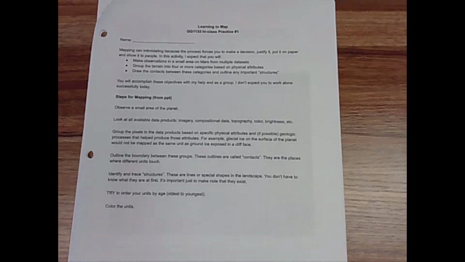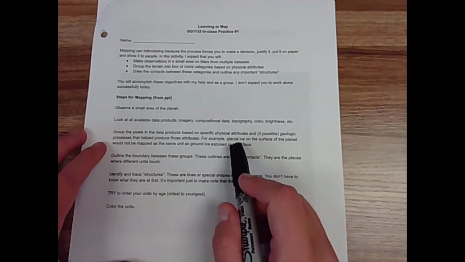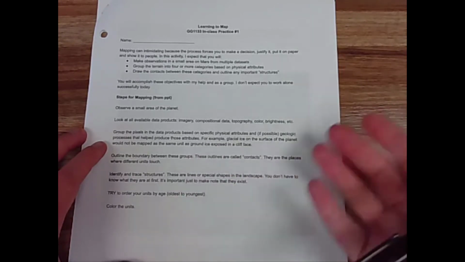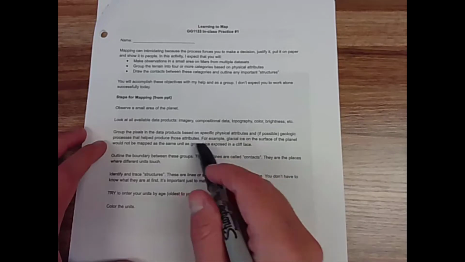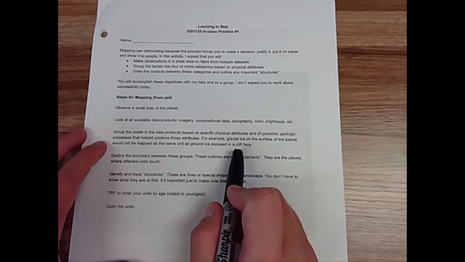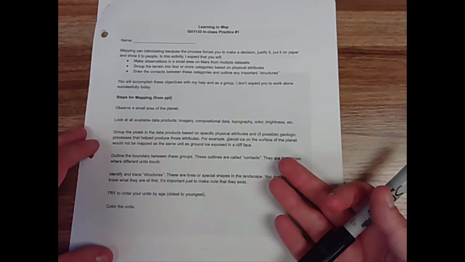So what kinds of process caused that unit to be formed. What I mean by that is that if you had glacial ice and ground ice in the subsurface exposed on a cliff face, even though those are both ice, you're not going to map them as the same unit because the process that produced them is different.